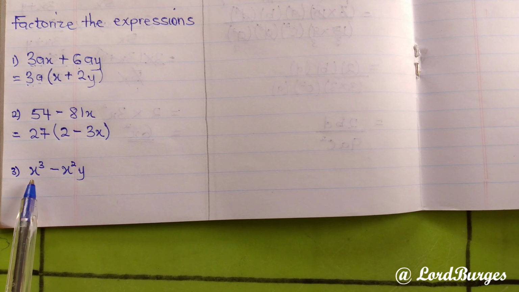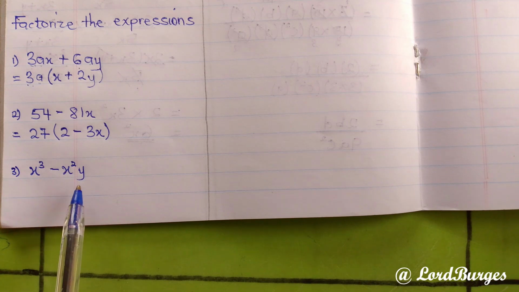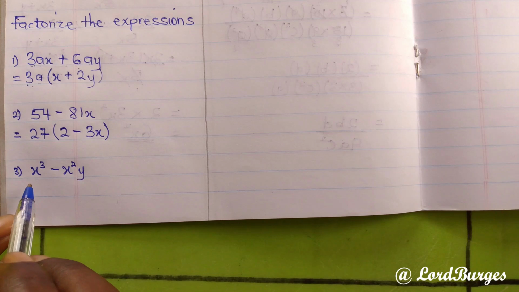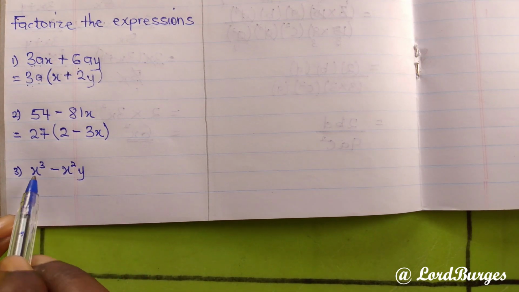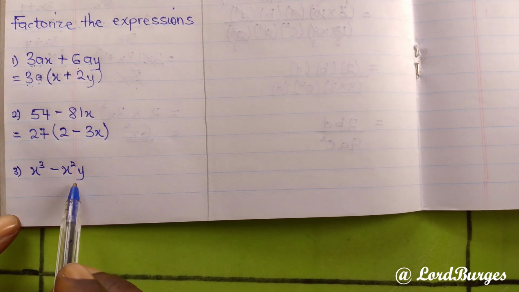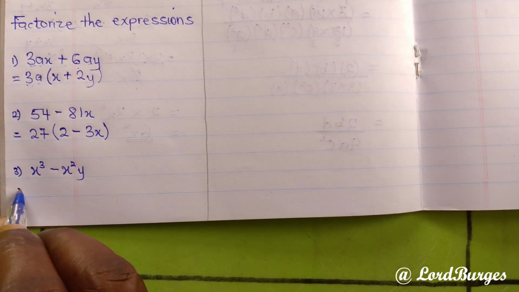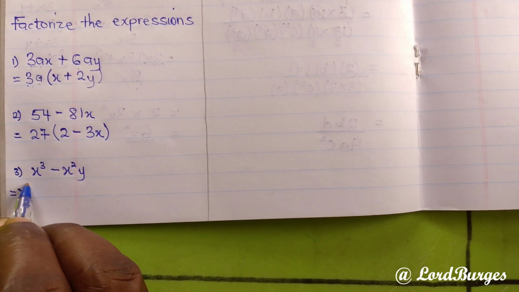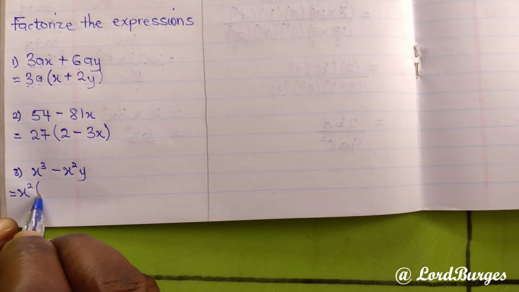Now I have x raised to the power 3, take away x raised to the power 2y. When you have anything like this, what is common for the two sides? It is x. But always check the powers. Take the one with the smallest power outside the bracket. Don't forget that. So now, what is common here is x raised to the power 2. Is there anything else? No. I open my bracket.